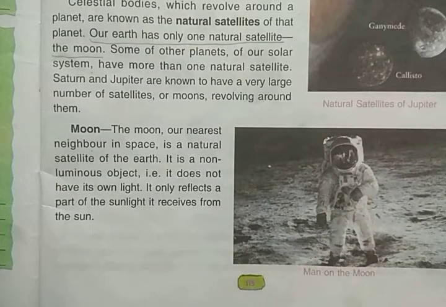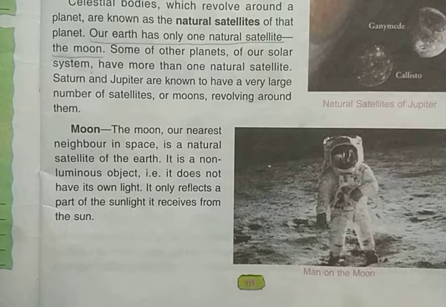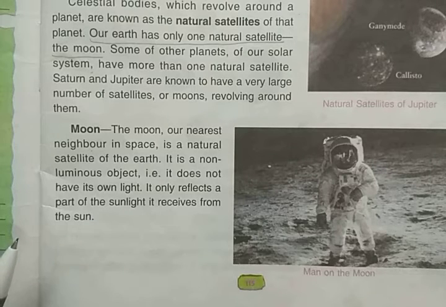Now let us talk about the Moon. The Moon is our nearest neighbor in space. Space में आपको पता ही है जो हमारे nearest है, that is the Moon, and it is a natural satellite of the Earth, and it is a non-luminous object. So we have already discussed that it is non-luminous, that is it does not have its own light. It only reflects a part of the sunlight it receives from the Sun. जो सन से उसको लाइट पड़ती है उसके ऊपर, वही वो रिफ्लेक्ट करता है, जिसकी वजह से हमको वो बहुत ब्राइट नजर आता है नाइट में.